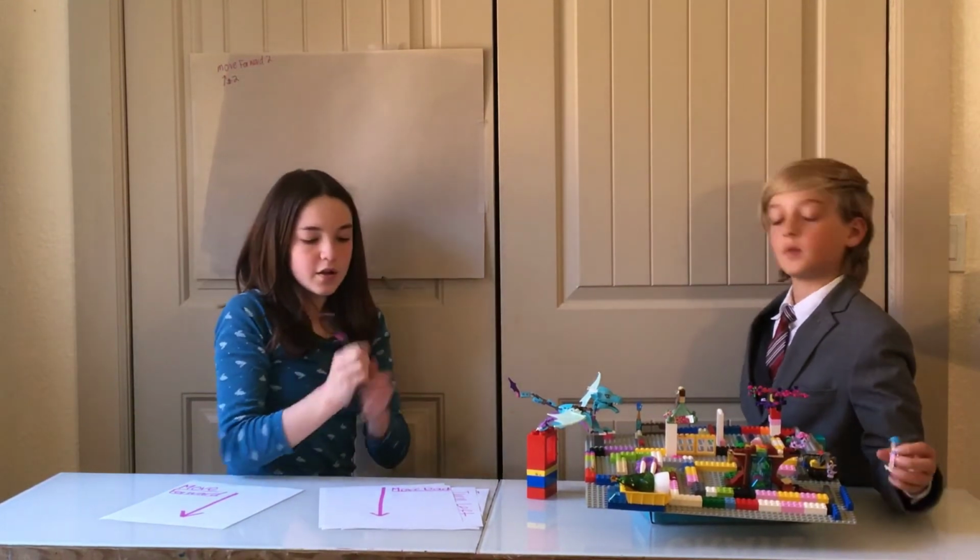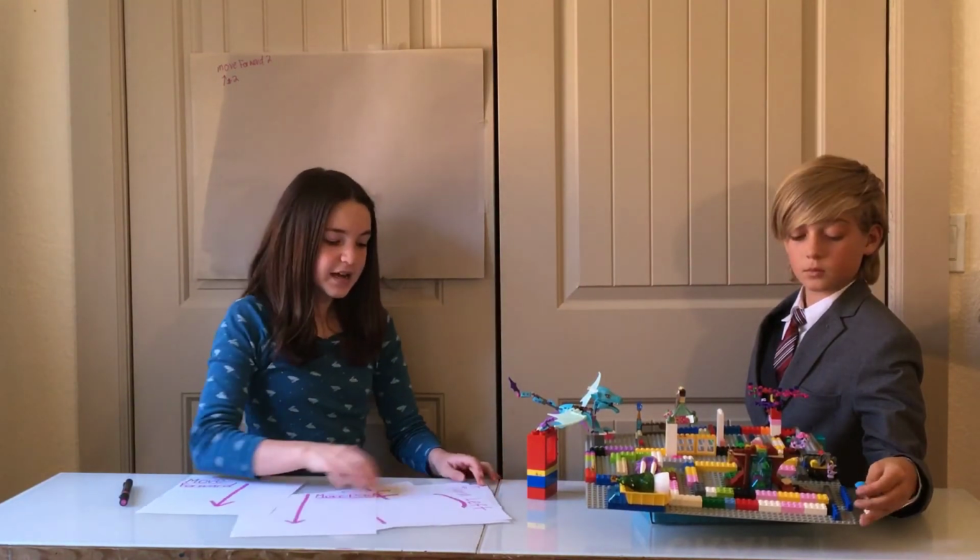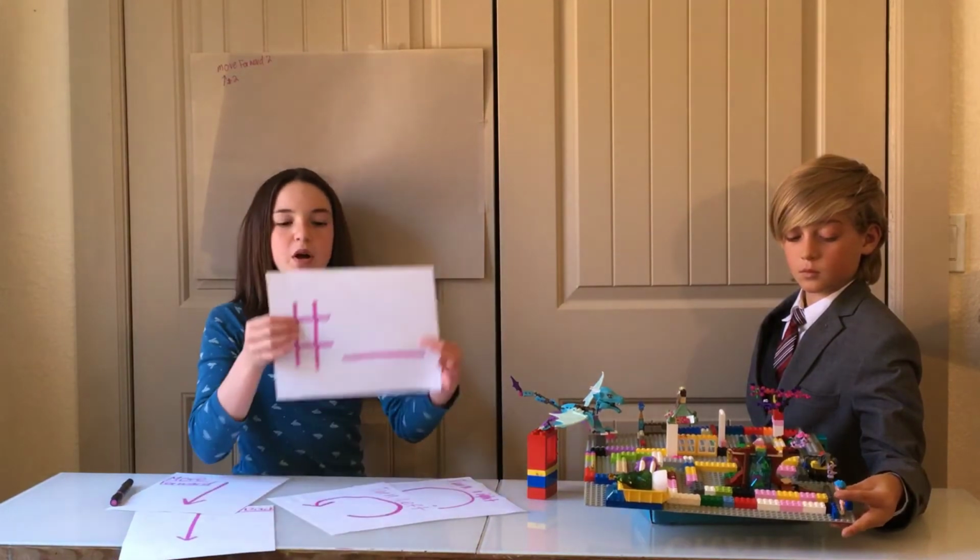Because we have the move forward, which is an arrow, and for the number, we have a blank space and a 2.